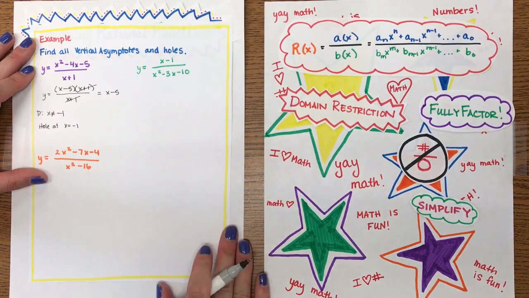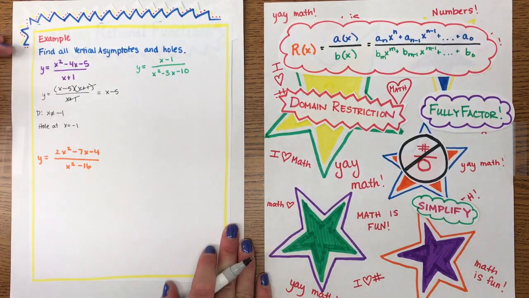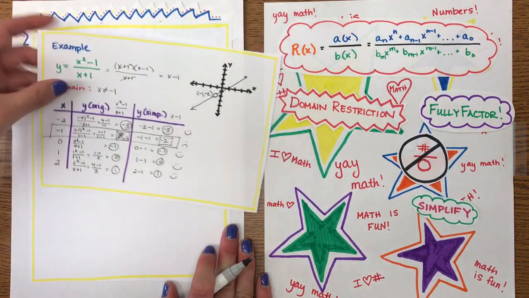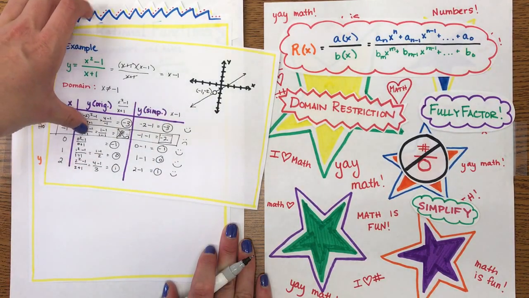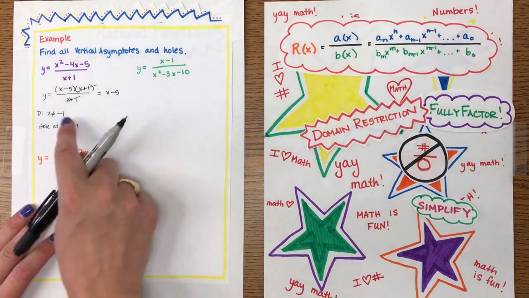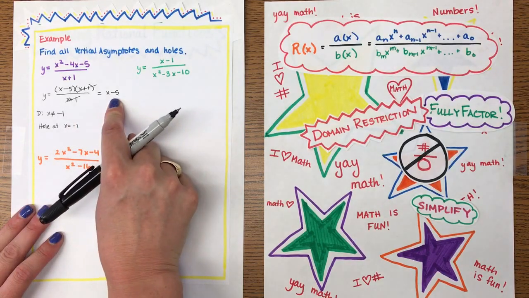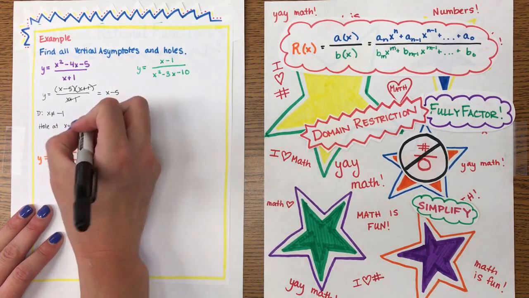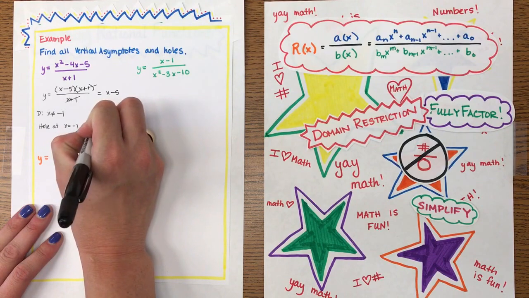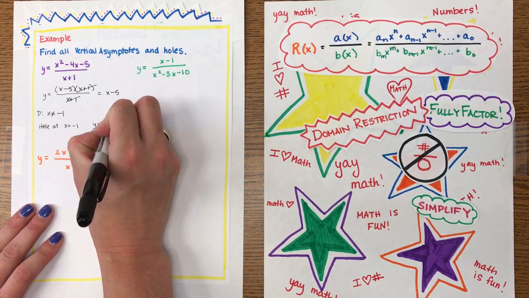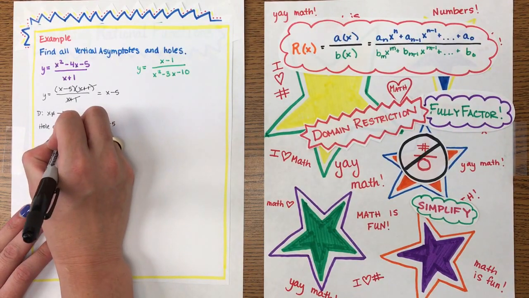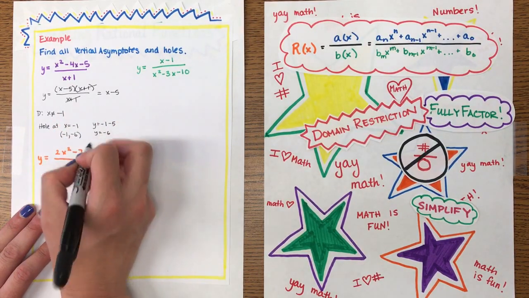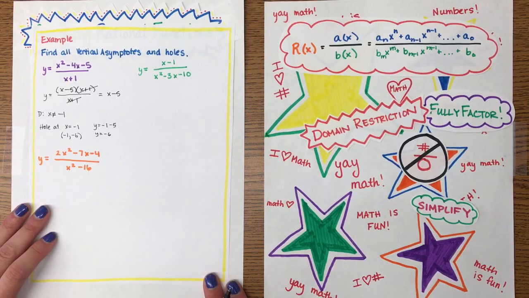Because the domain restriction of x equals negative 1 no longer appears here, we have a hole at x equal to negative 1. To find the ordered pair coordinates of the hole, we are going to plug this x value into our simplified form of the equation. So that's going to give me y is equal to negative 1 minus 5, so y is equal to negative 6. So there is a hole at the point negative 1, negative 6.